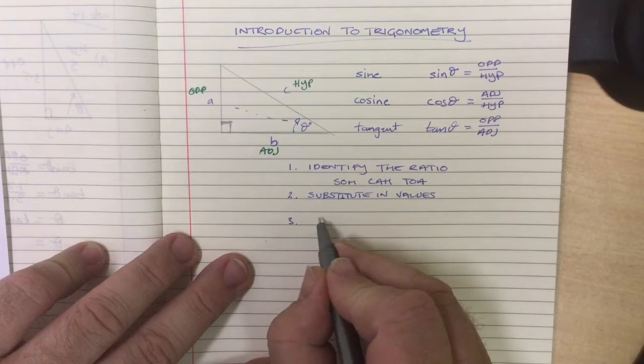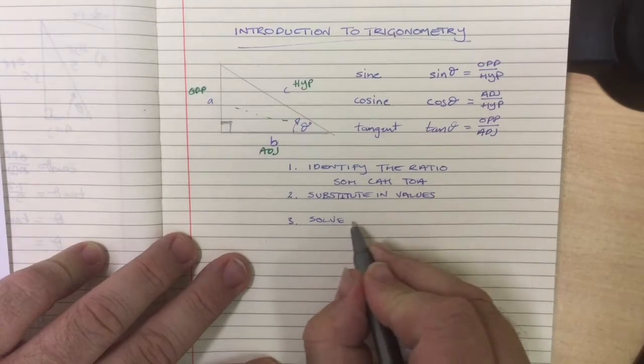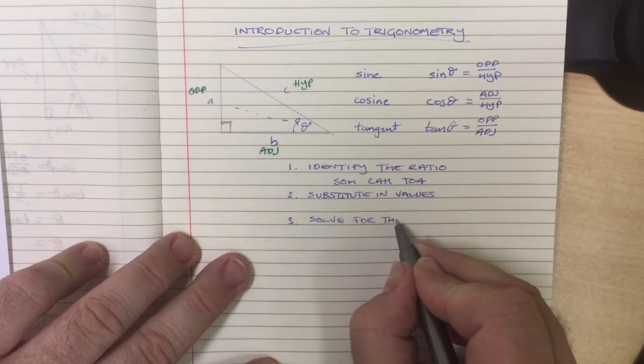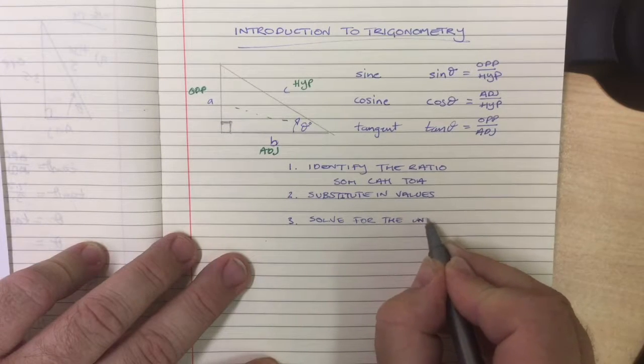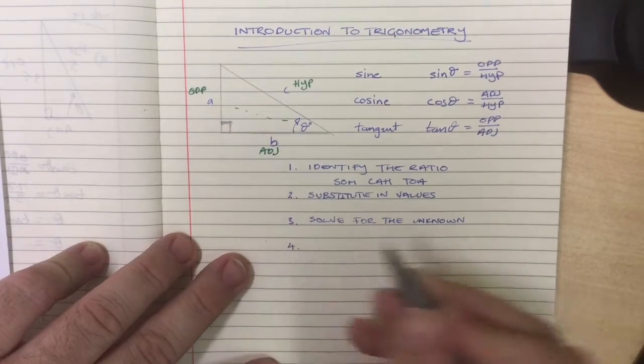The third step you're going to be doing is obviously solving for that unknown, whether that's theta or x, because whenever there is an unknown, obviously in maths we want to work that one out ASAP so we can move on to the next idea with that number.